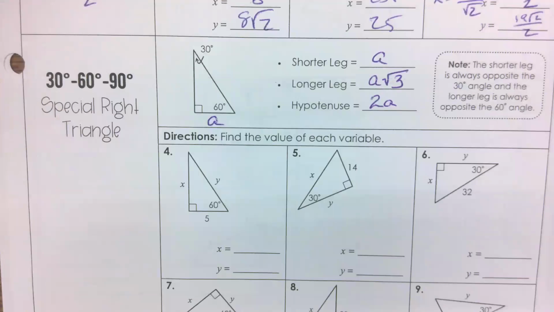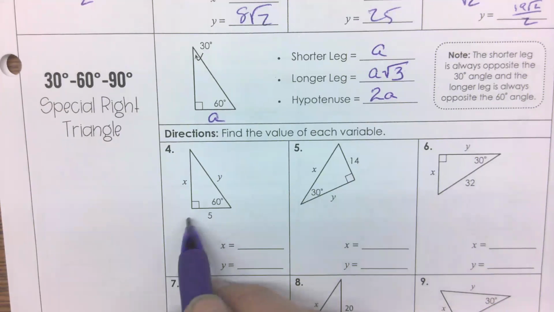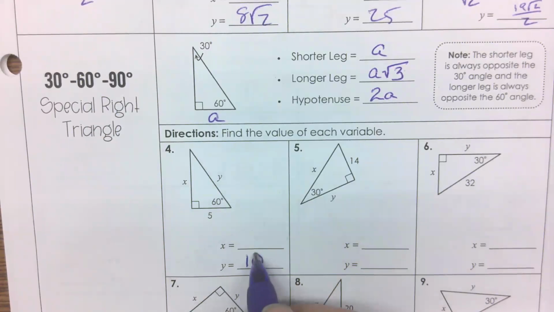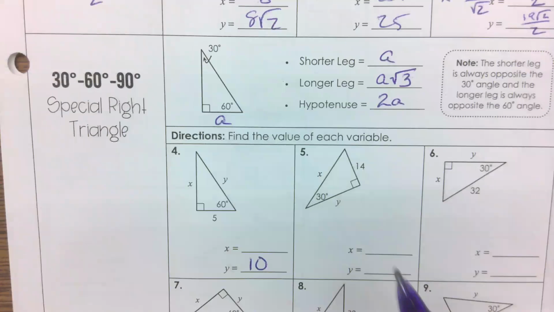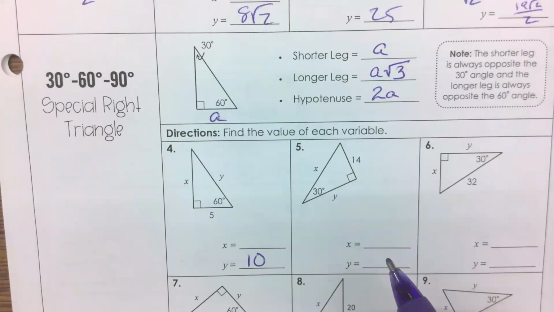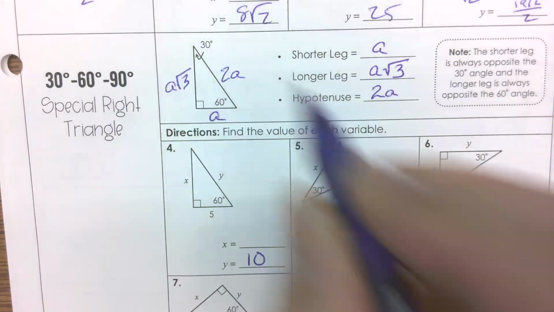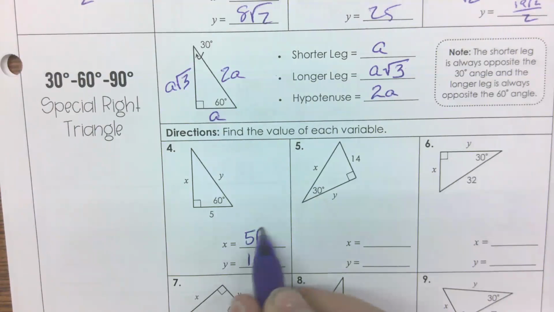So let's take a look at number 4. This is the shortest leg of 5. So how long is the hypotenuse? 2 times that is 10. And how long is the longer leg? 5 root 3. Just stick a root 3 on it.